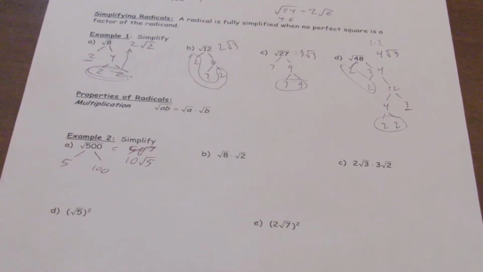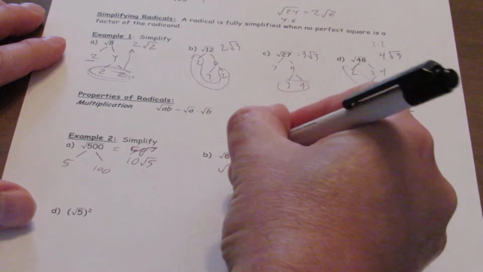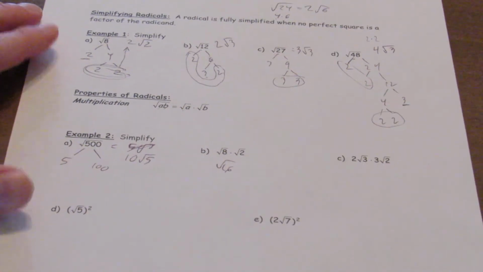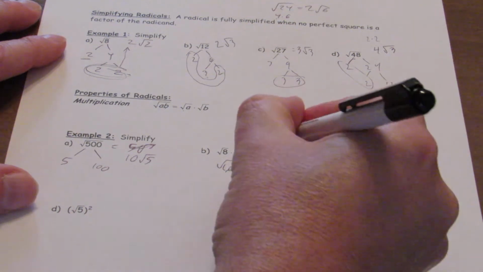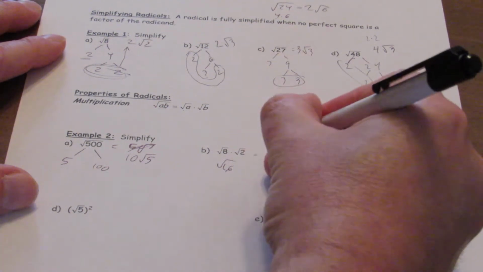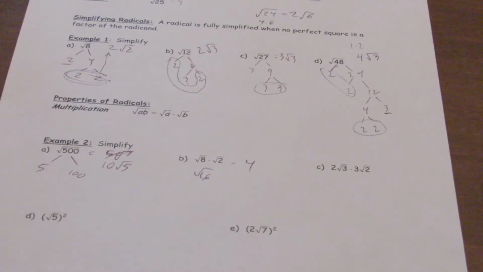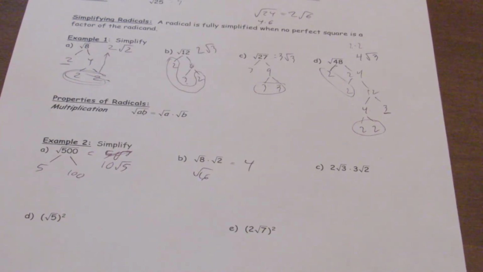8 times 2, I can factor it from that if I want to. But 8 times 2 is the square root of 16. Again, if you don't see it, do the factor tree. But if you think about it, you all actually know that the square root of 16 is 4. You might need to refresh your mind on that, but that's something you're familiar with.